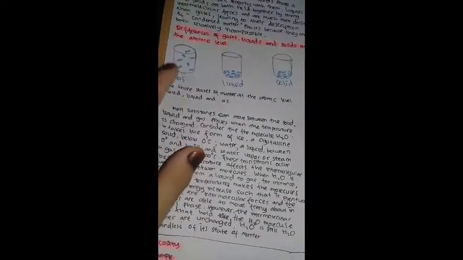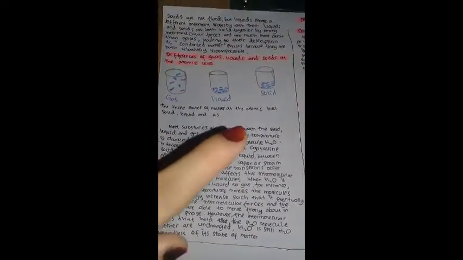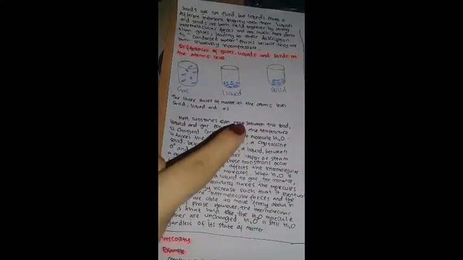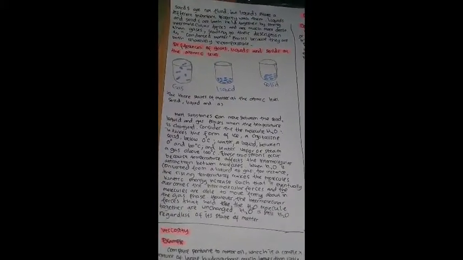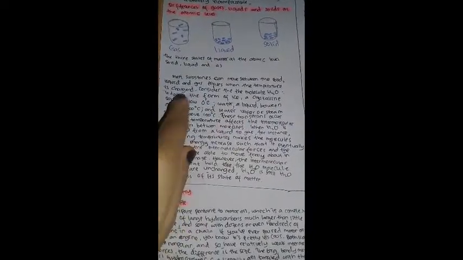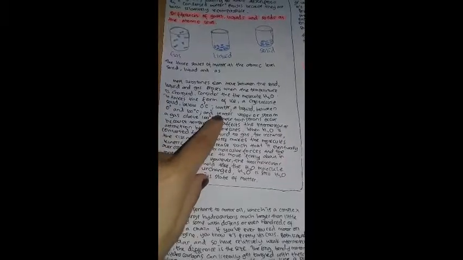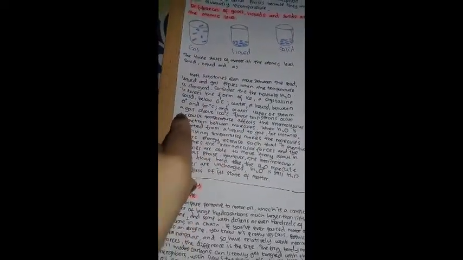You can see gas, liquid, solid, the states of matter at the atomic level. Most substances can move between the solid, liquid, and gas phases when the temperature is changed. Consider the molecule water. It takes the form of ice, a crystalline solid, below 0 degrees Celsius, water, a liquid, between 0 degrees and 100 degrees Celsius, and water vapor or steam, a gas, above 100 degrees Celsius.